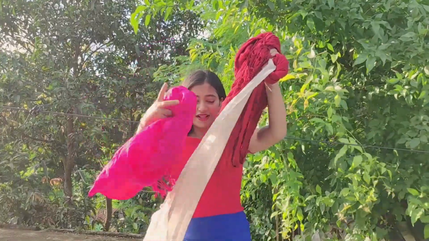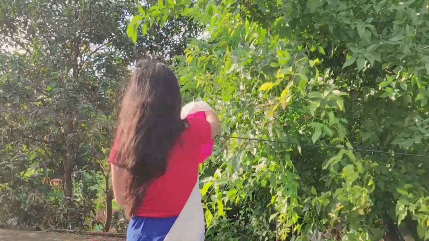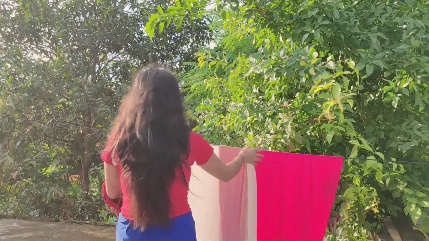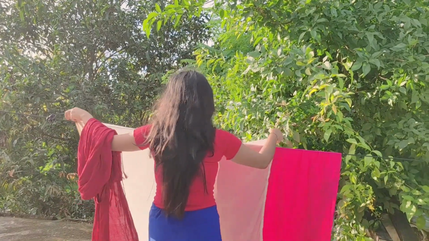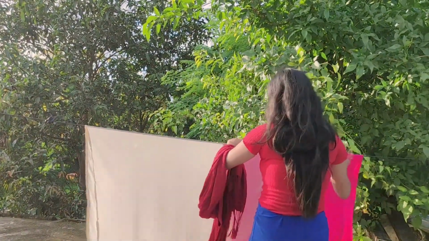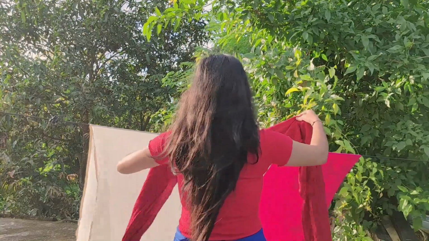Take some different colors of dupattas and place them somewhere. Here I'm hanging my dupattas on a rope so that I get a colorful background when I click my pictures.